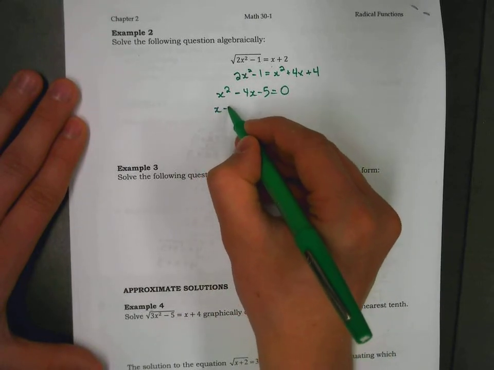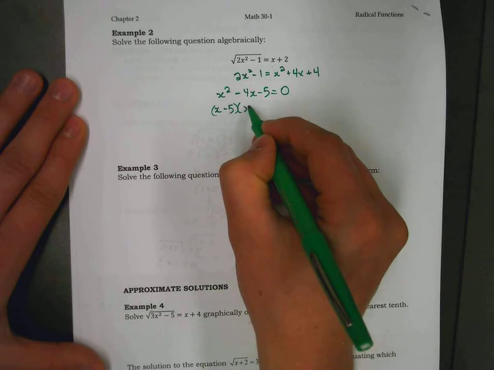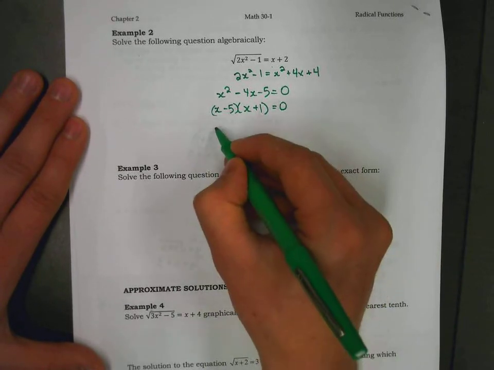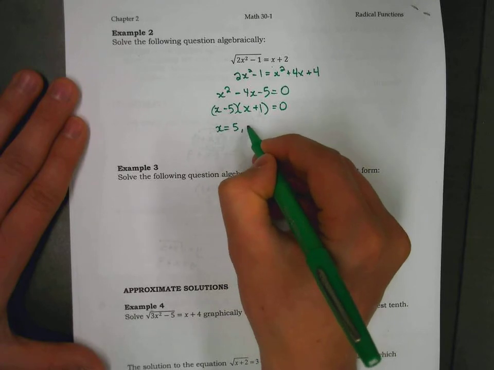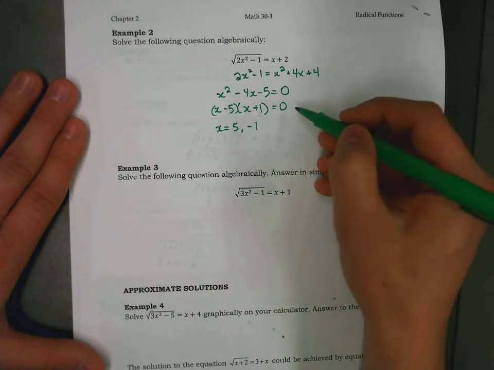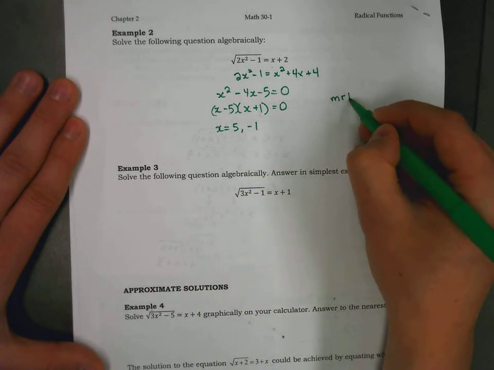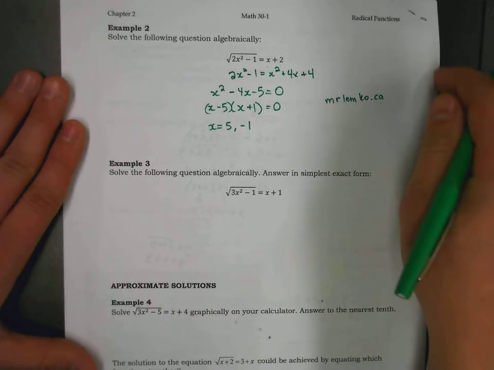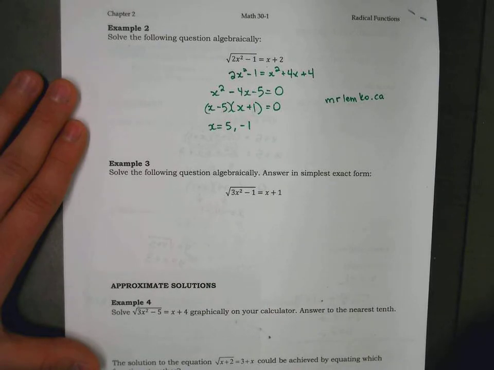And as we factor, we have an x minus 5, an x plus 1, that equals 0, giving us two answers, a 5 and a negative 1. And if you do struggle with factoring, again, you can visit mrlemko.ca, and under Math 10C, there is a video about how to factor.